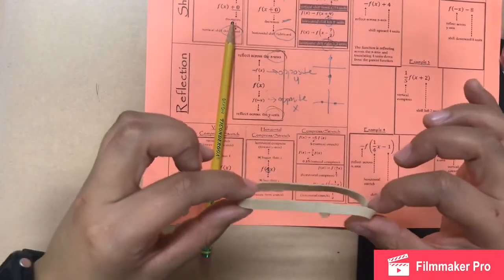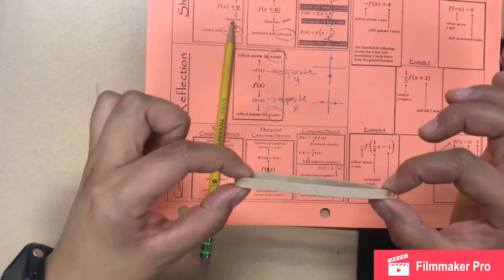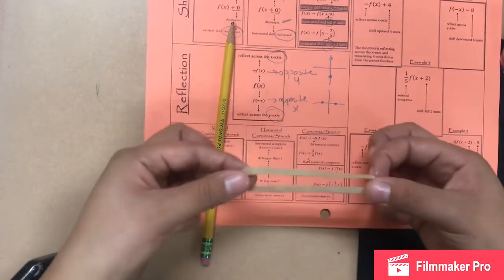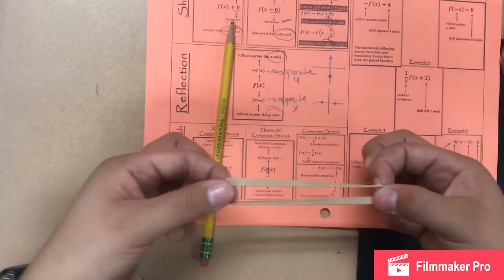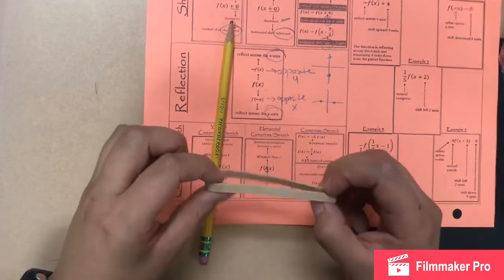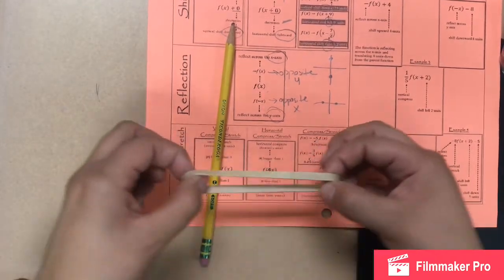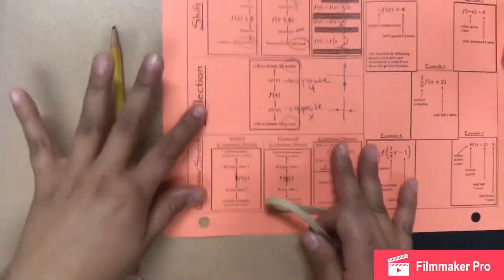But since it's the opposite and it's bigger than 1 inside the parentheses, it's actually going to be a horizontal compress, okay? So bigger than 1 is not a stretch, it's a compress. And just like if it was less than 1, normally that would be a compress, but it's actually a stretch, okay?